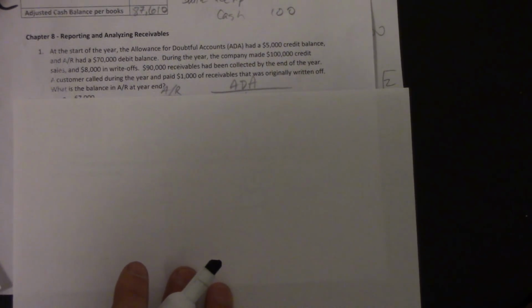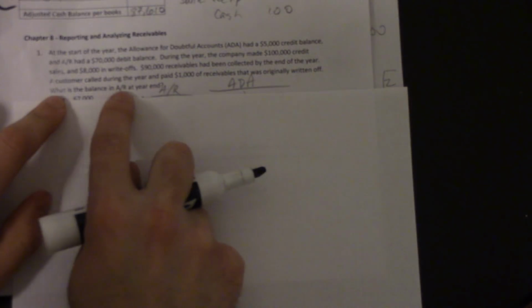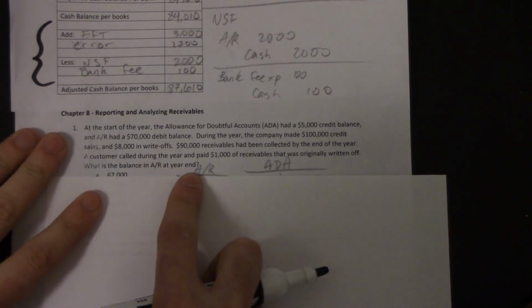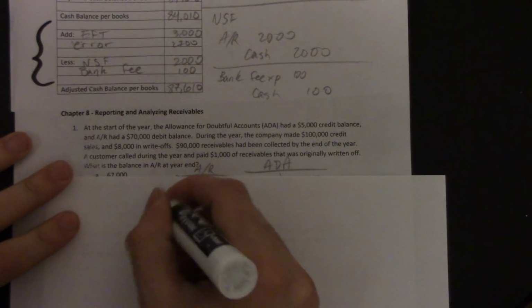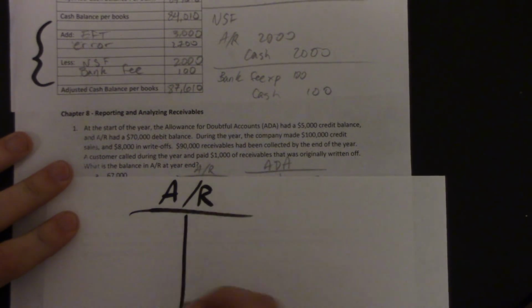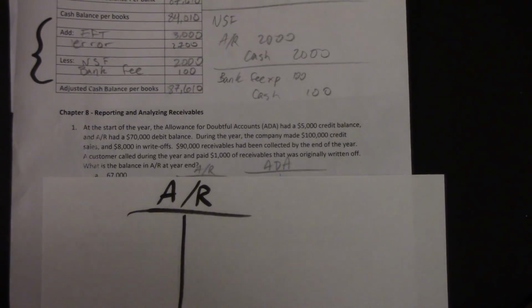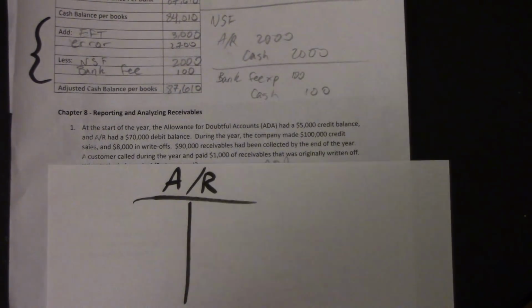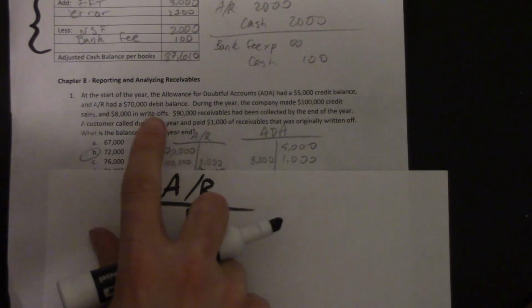So, this question is pretty long, but at the very end it's asking us what is the balance in accounts receivable at the end of the year. So, I'm going to set up an accounts receivable T account, like so. And then we'll go through.